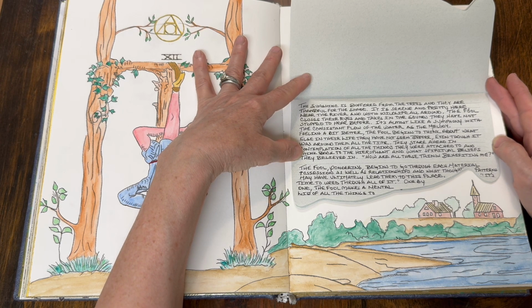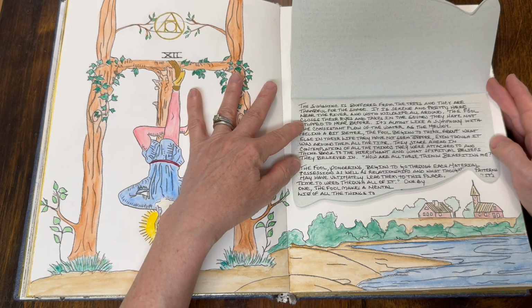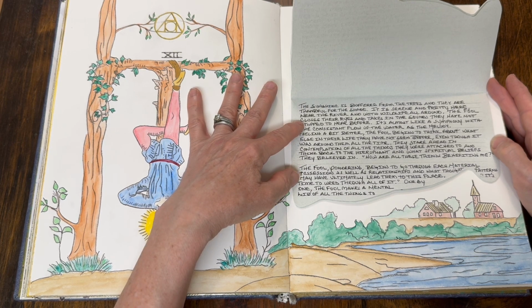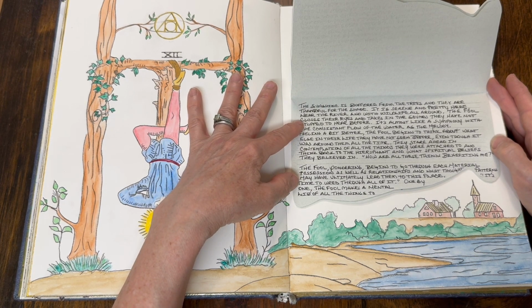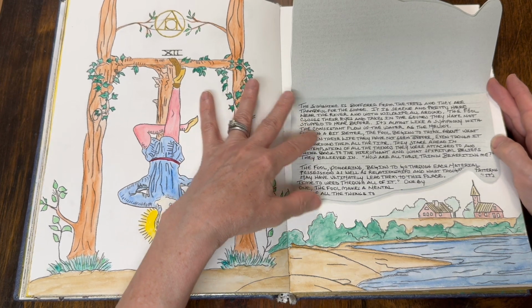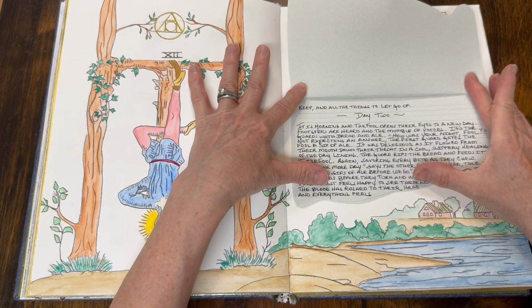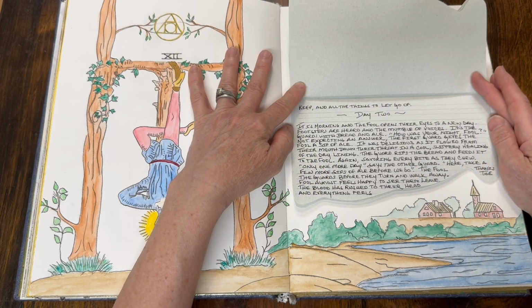How are all these things benefiting me? The fool, pondering, begins to go through each material possession, as well as relationships, and what thought patterns may have ultimately led them to this place. It's time to weed through all of it. One by one, the fool makes a mental list of all the things to keep and all the things to let go of.